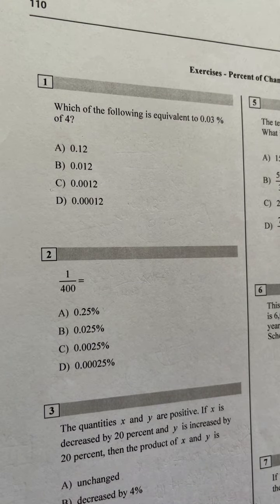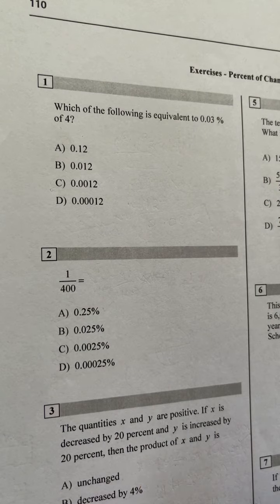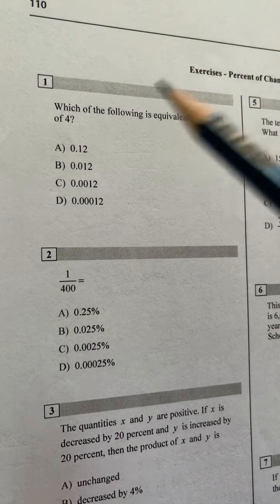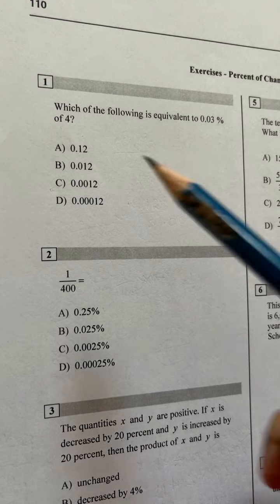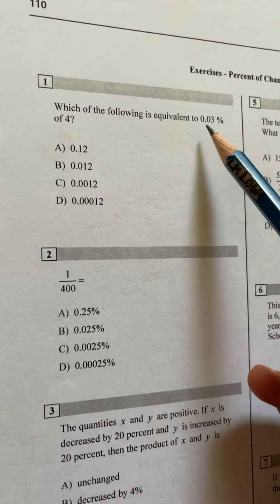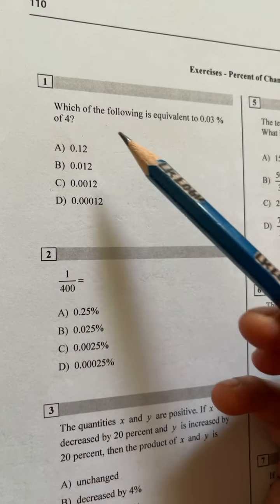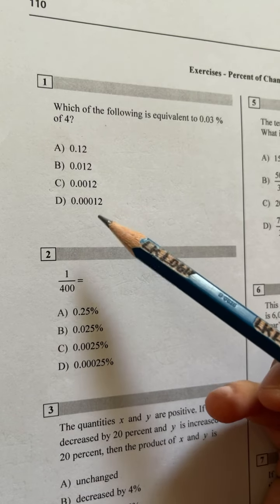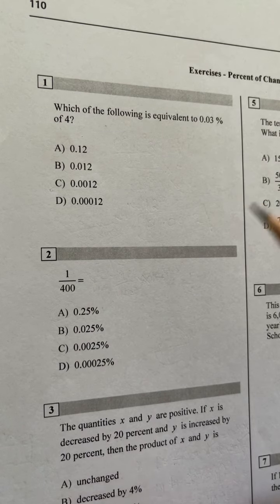Hi everyone, in this video we are going to learn percents of change. We have some questions related to that for our practice. First question says, which of the following is equivalent to 0.03% of 4? You have been given 4 options, so you can try that out and check the answers.